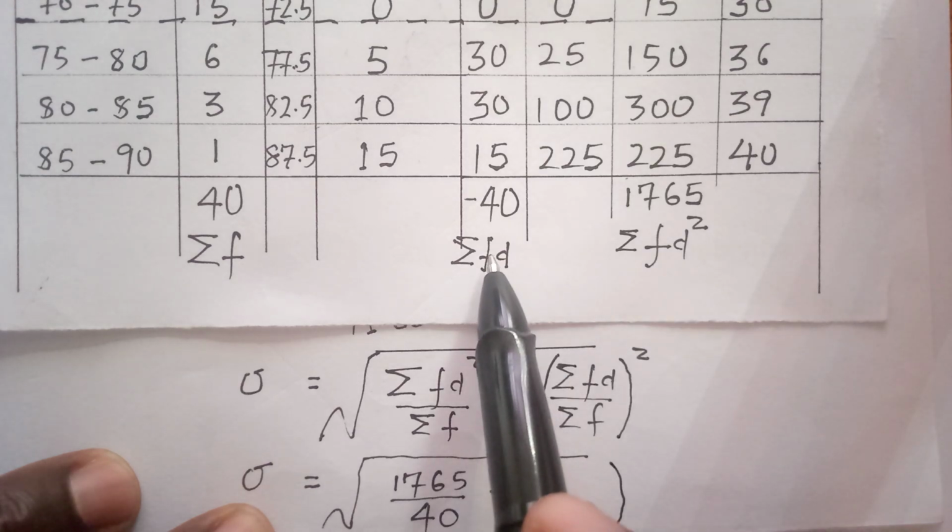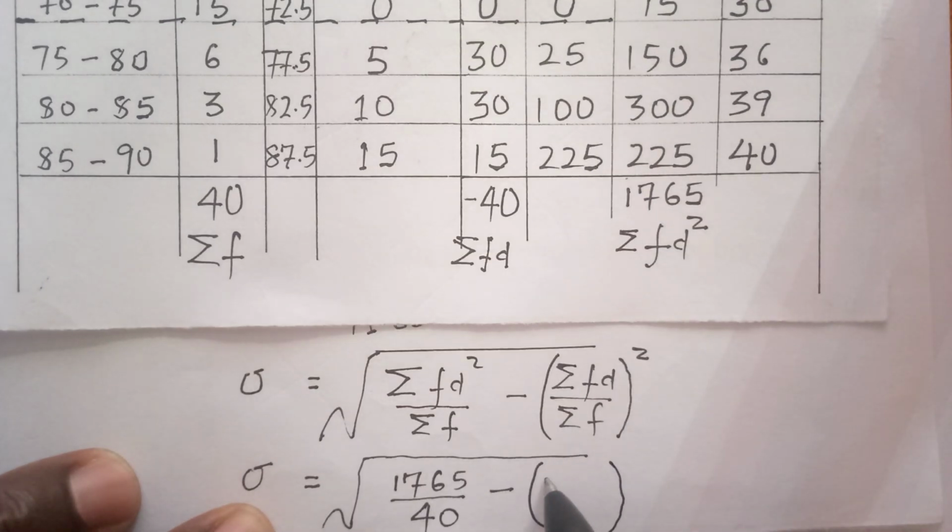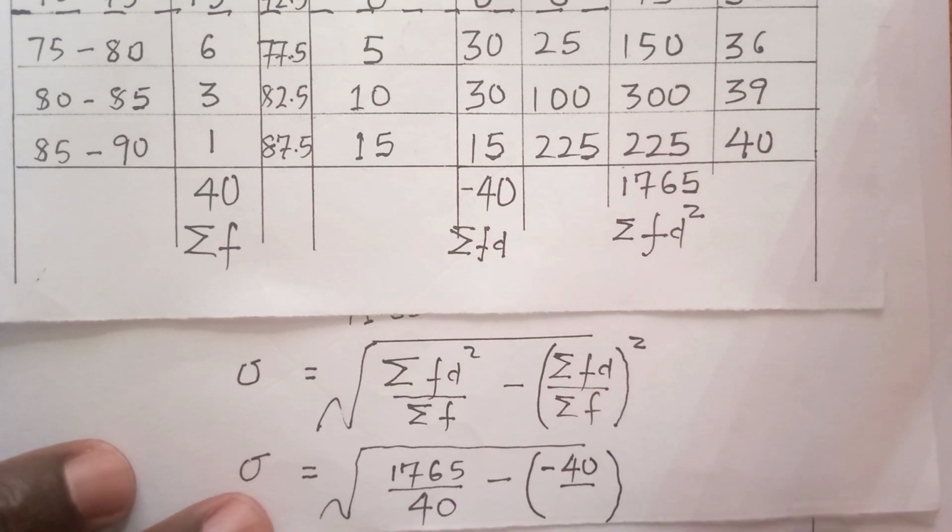FD is here, negative 40. So here we have negative 40 all over 4.